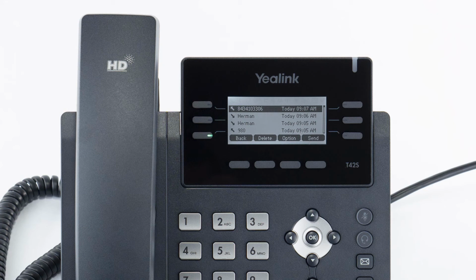You can also add a history call as a contact. Select the call with the arrow keys and select the Option soft key. Select Add to Contact and press the OK soft key. Edit the name and add any additional numbers and press the Save soft key.